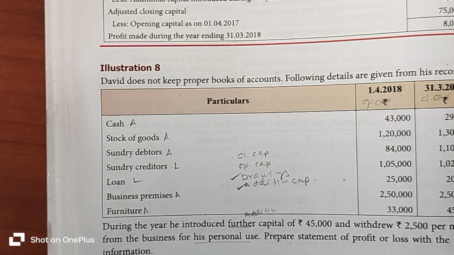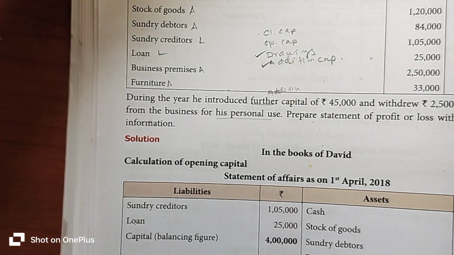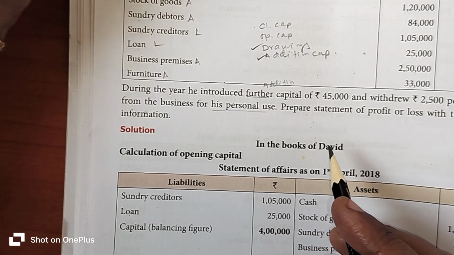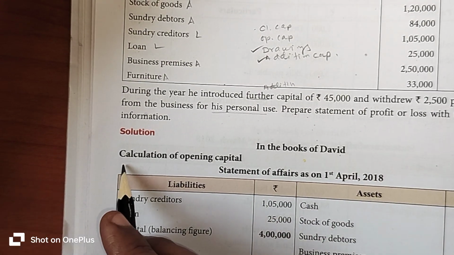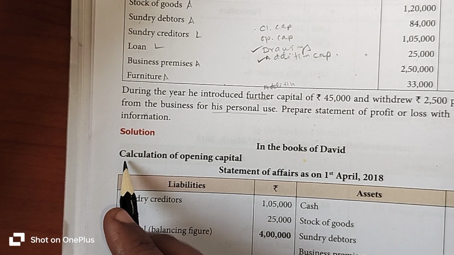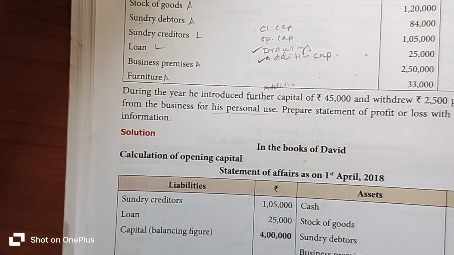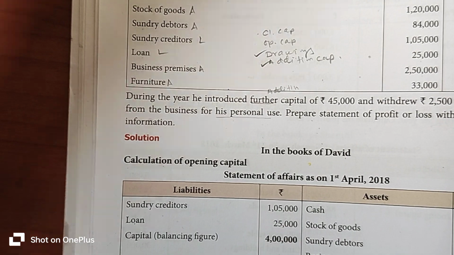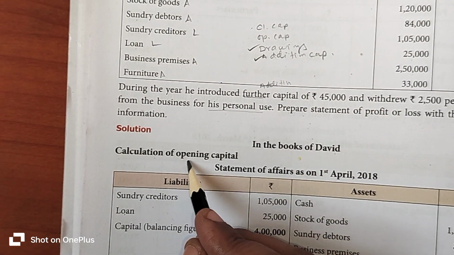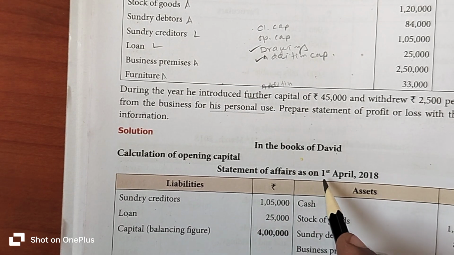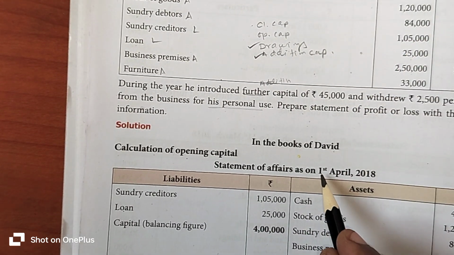Okay, 2018. So for the calculation of opening capital, first we have to write the heading. Whose book is this? In the books of David. You must write: calculation of the opening capital, statement of affairs as on 1st April 2018. Why? Because we are going to find out opening capital. So the opening capital date mentioned here is 1/4/2018. We have to enter it here.